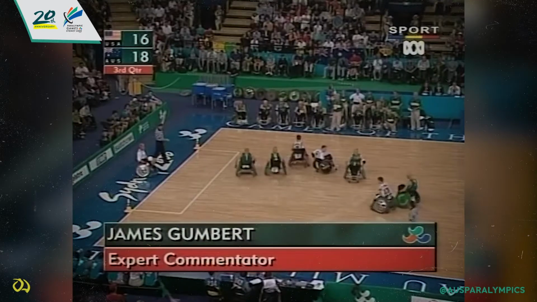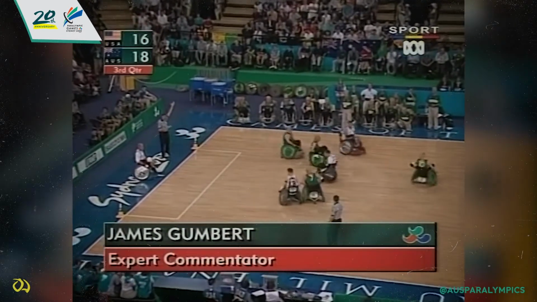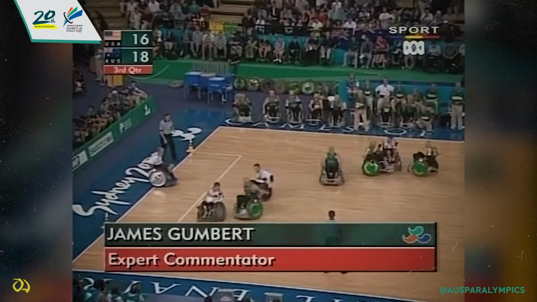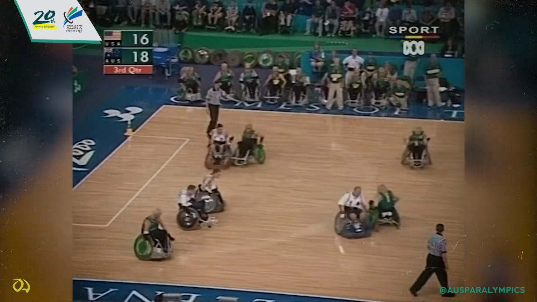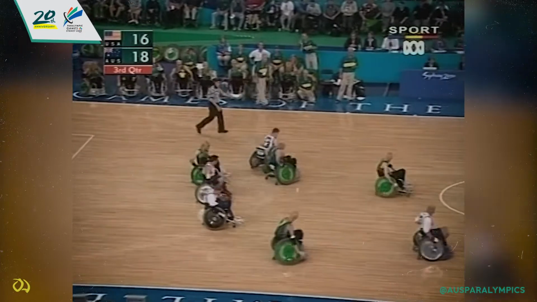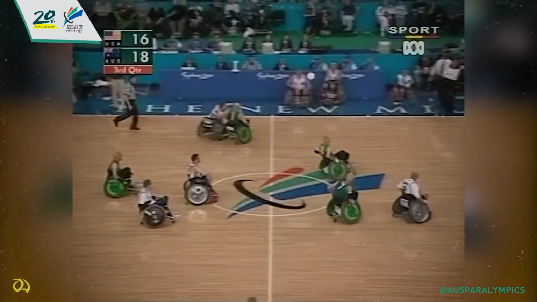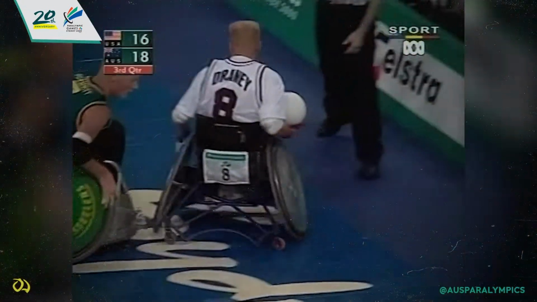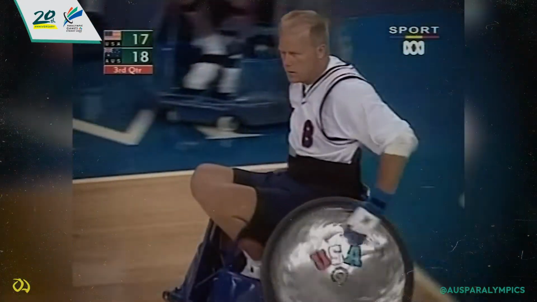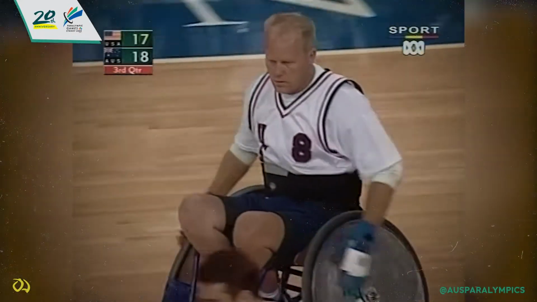First time the US has seen this much of a deficit. The United States defeated Australia in the competition rounds, and they obviously were the favourite for the gold medal. But now making good ground up here for the United States is Cliff Chun. Gets it to Drainey, and Drainey will score. 18-17 now.